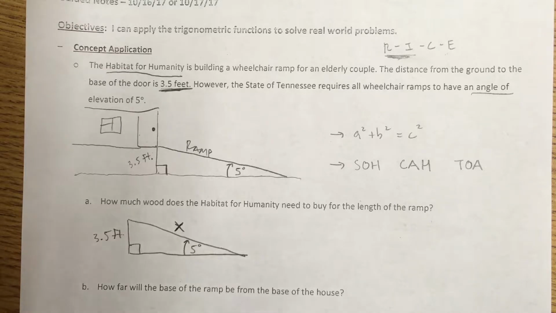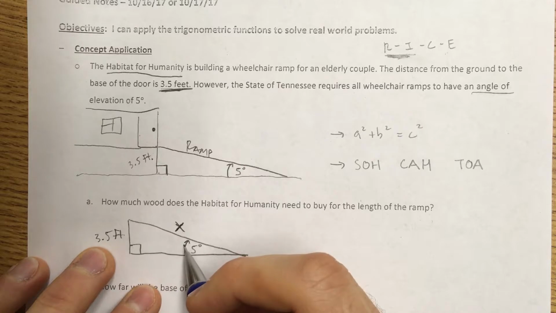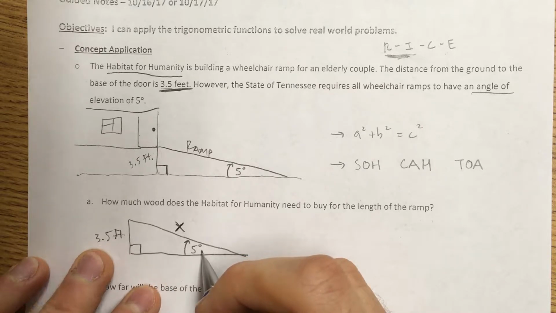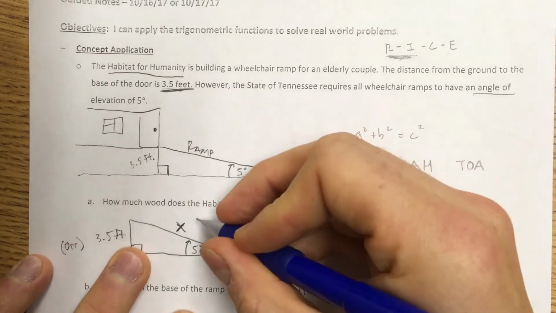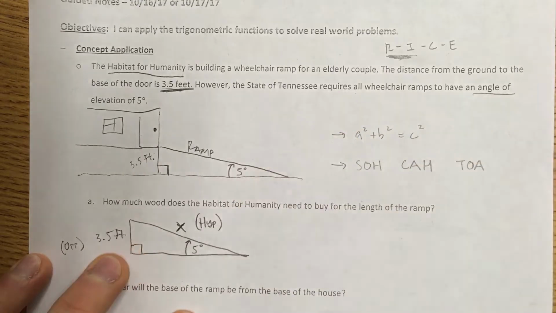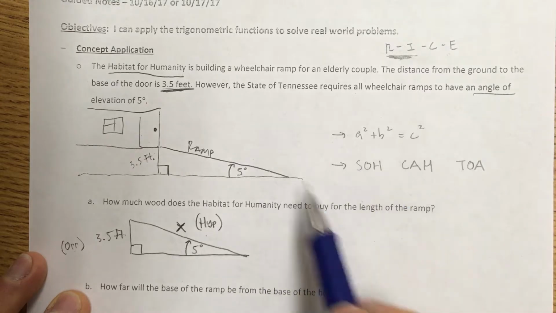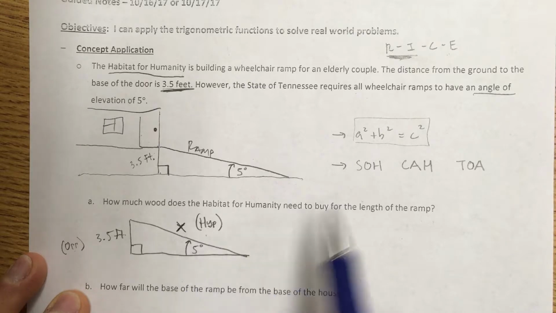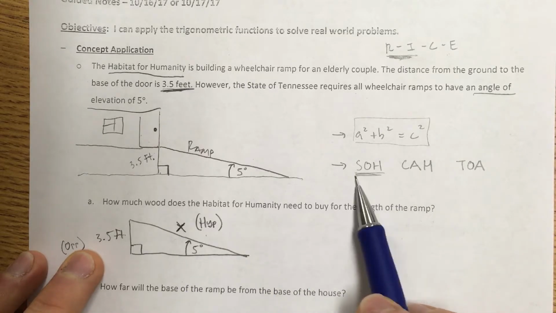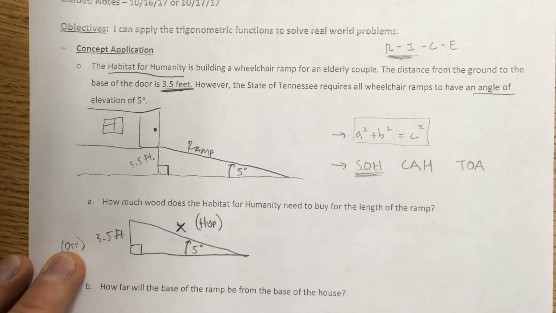When we tried to solve this problem for x, students noticed that we have this angle of 5 degrees and 3.5. The 3.5 feet in relation to the 5 degrees is our opposite side. And we're solving for the hypotenuse here. So I have the opposite, and I'm solving for the hypotenuse. We can't use the Pythagorean theorem per se because we don't know two of the sides. But we could use sine because we have an angle, we have the opposite, and we're looking for the hypotenuse.